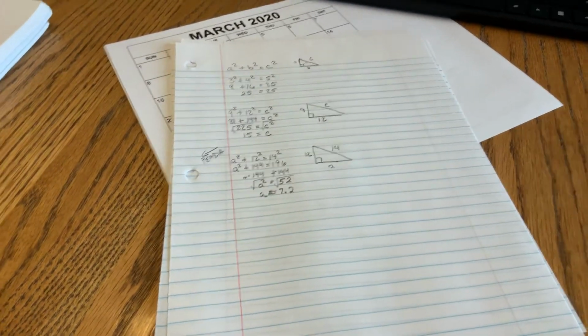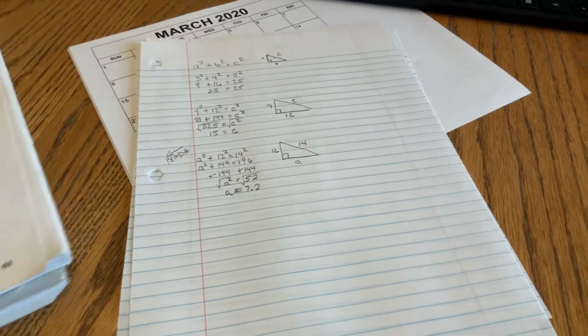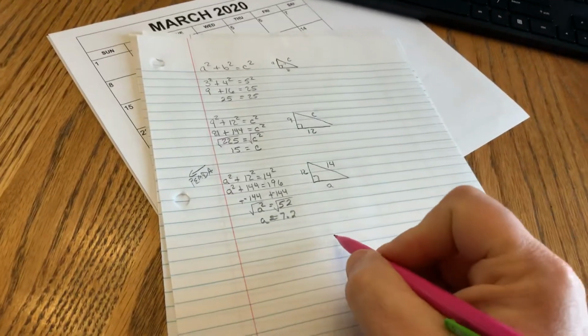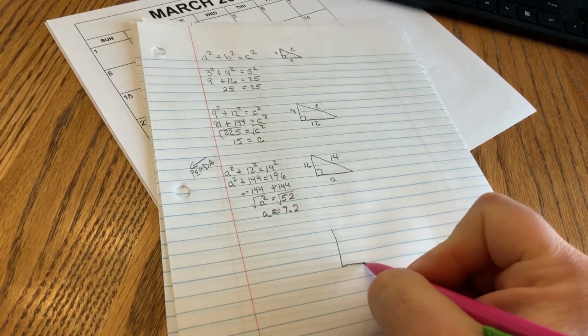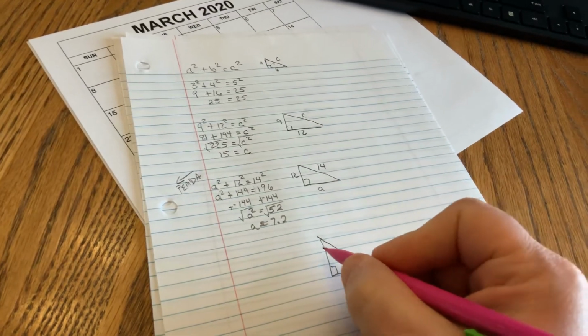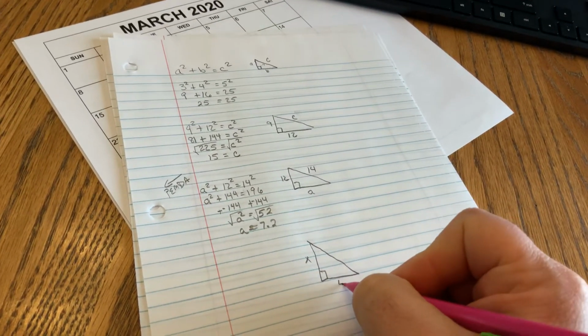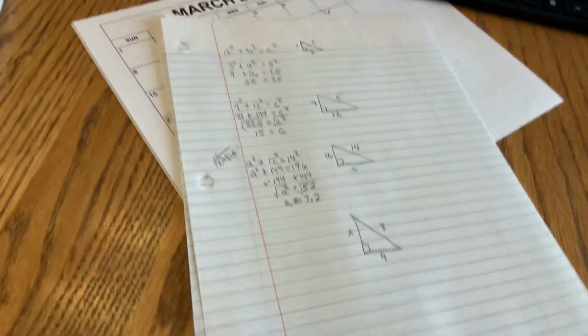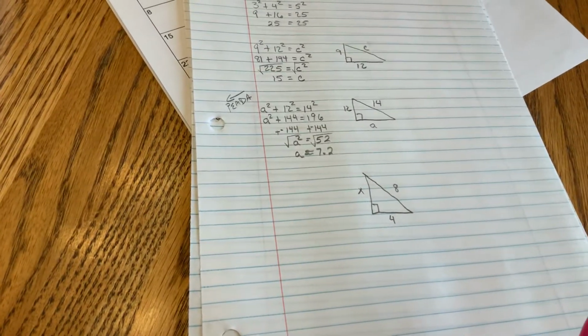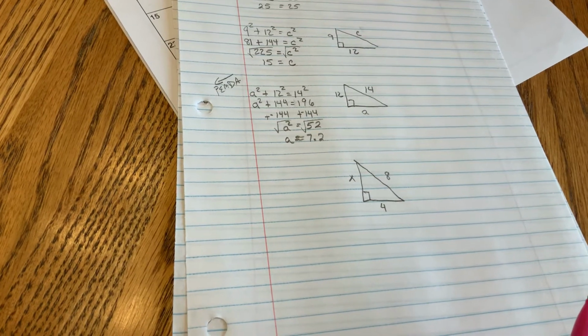All right. The next one we're going to look at, I'm going to give you this. We have the right angle. This is an x, this is a 4, and this is an 8. Which one are we looking for? a, b, or c?